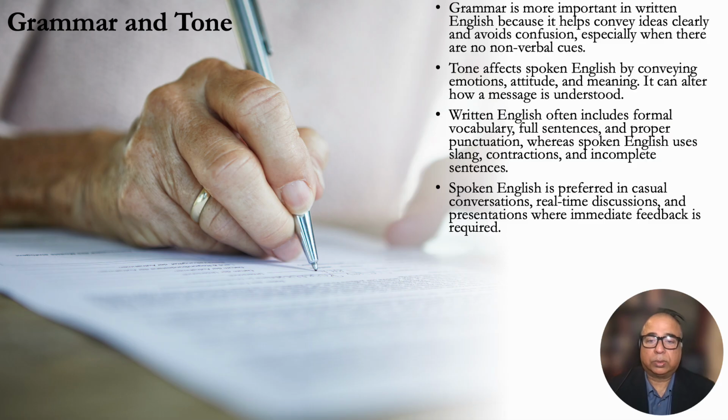Written English often includes formal vocabulary. Written English has grammatically correct complete sentences with proper punctuation, commas, question marks, semicolons. And in casual conversations and everyday speech, people prefer spoken English, right? Real-time discussions where they have feedback too, back and forth.